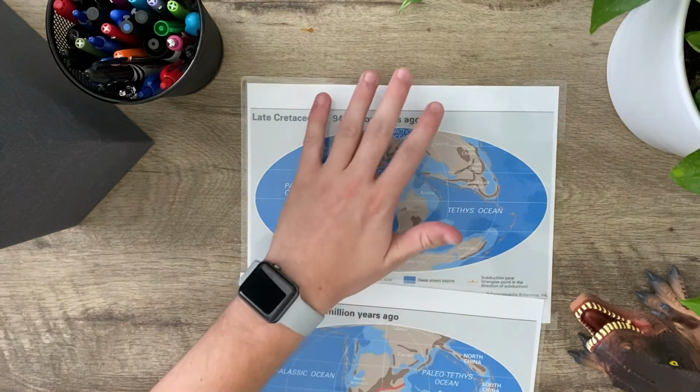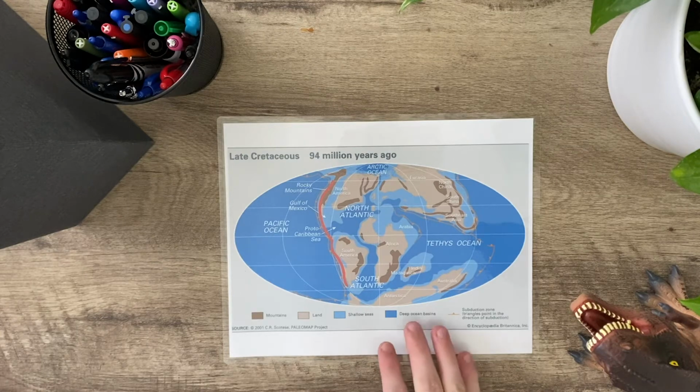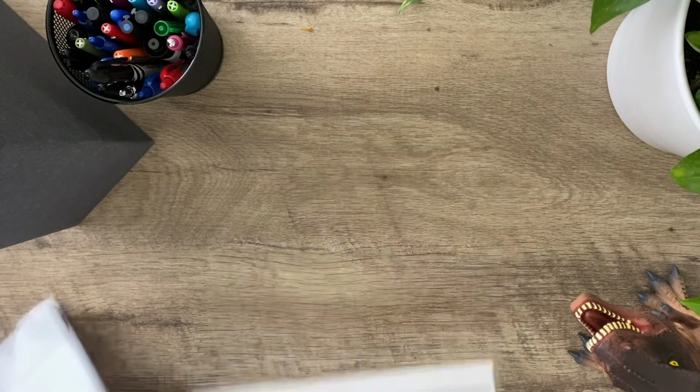Now, I want you to take a second and think, what do we know that's on the east and western coast of the United States that might have been produced by an enormous amount of tectonic activity? Well, hopefully you've reached it. That would be our Rocky and Appalachian Mountains.